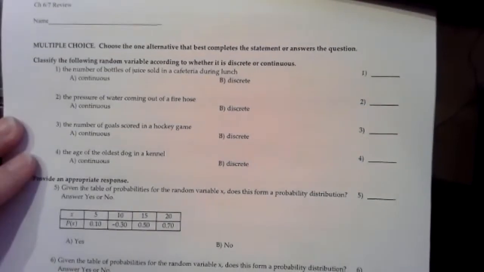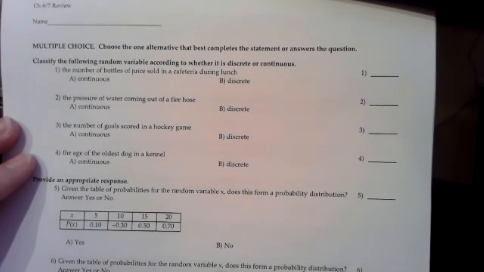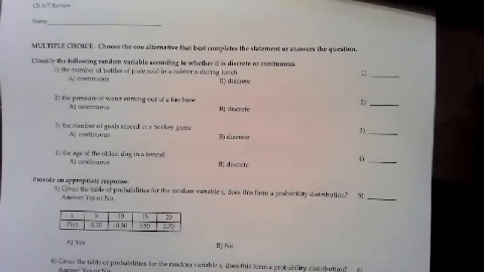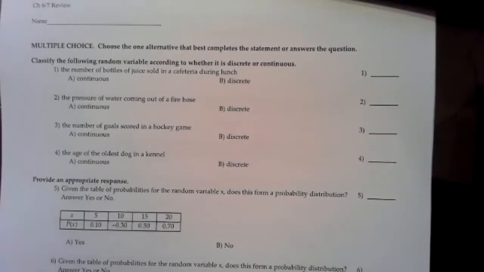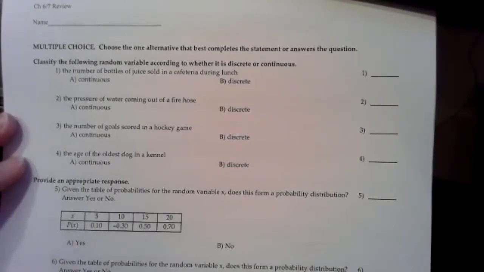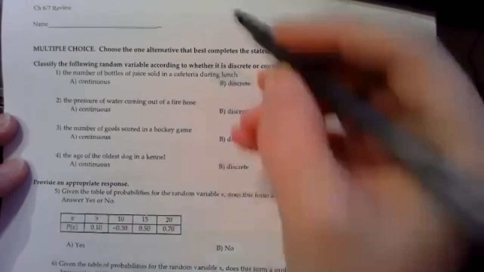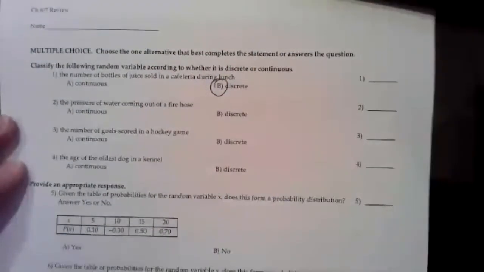Okay, so the first one's from chapter 6, was going through continuous and discrete variables. If you had to classify if something was discrete or if it was continuous, the reminder is that discrete is what is countable, what is continuous is measurable. So if we're looking here at number 1, number of bottles of juice sold in a cafeteria, then that one would be discrete, okay, because it is countable.